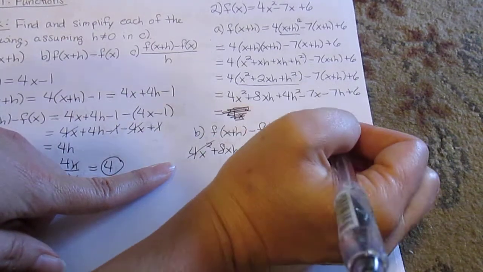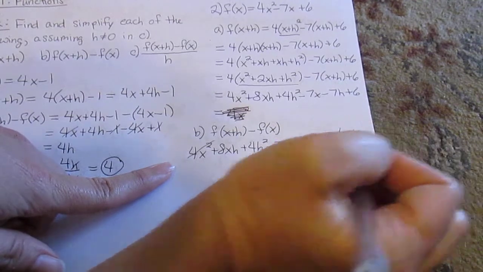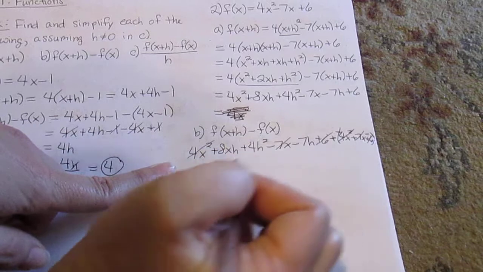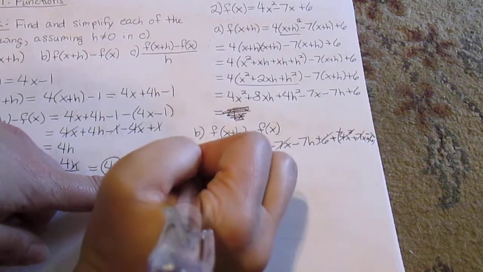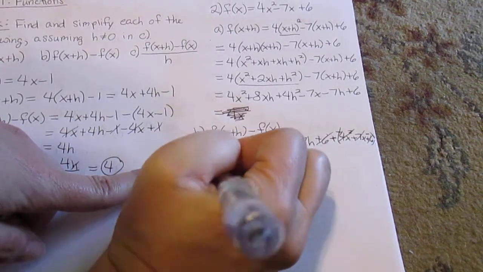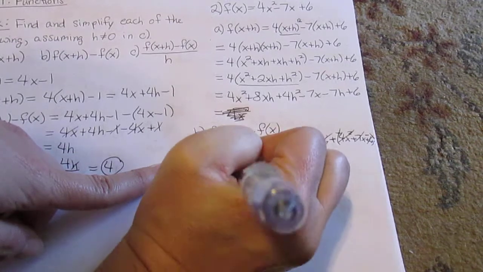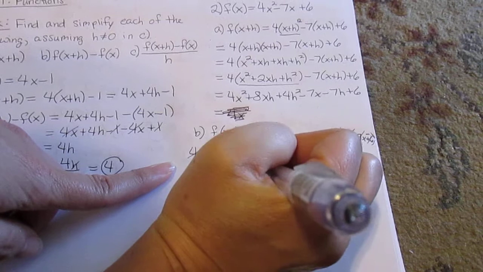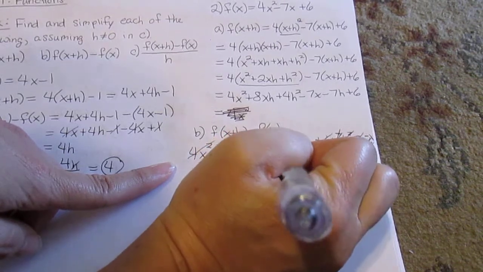Let's see, we've got a positive 6 and a negative 6. And we've got a negative 7x and a positive 7x. So we're just left with 8xh plus 4h squared minus 7h.